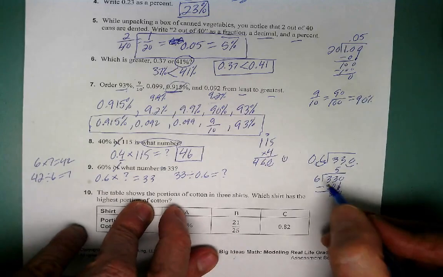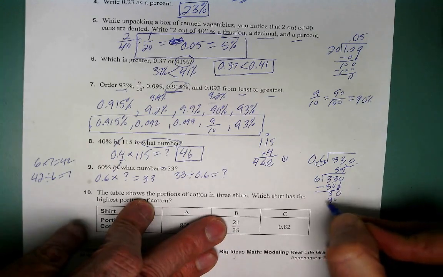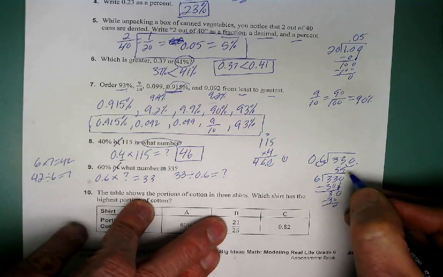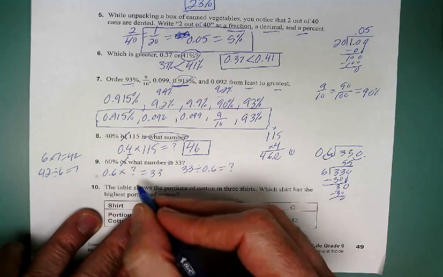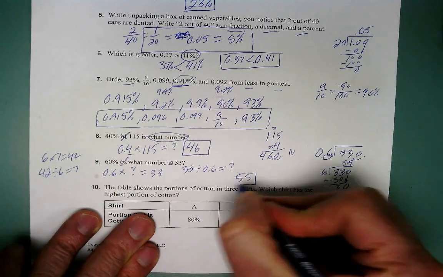How many times does 6 go into 30? That's another 5. So my answer is 55. 60% of 55 is 33. Boom. All right, next problem.